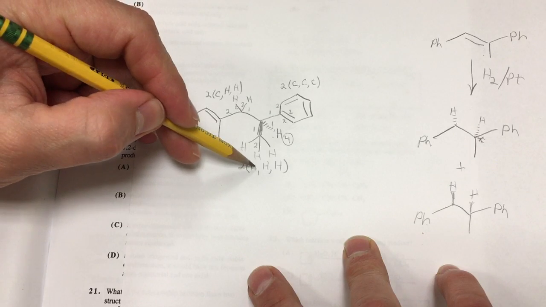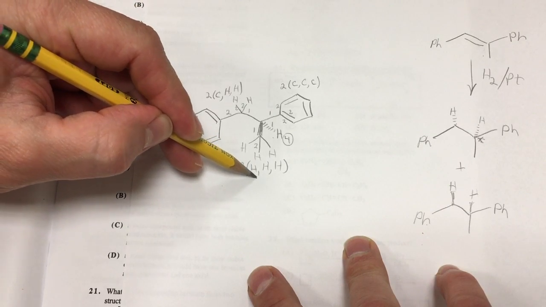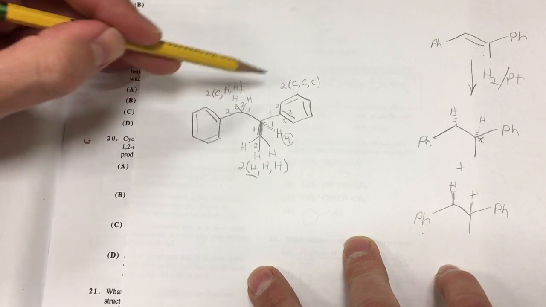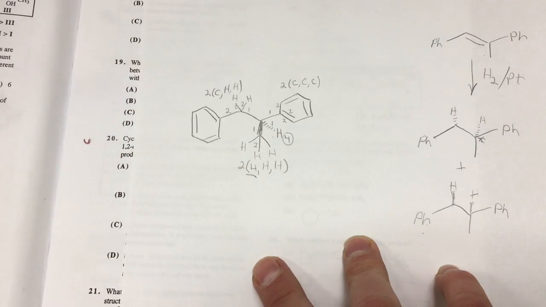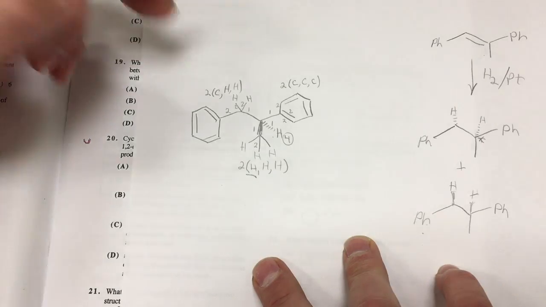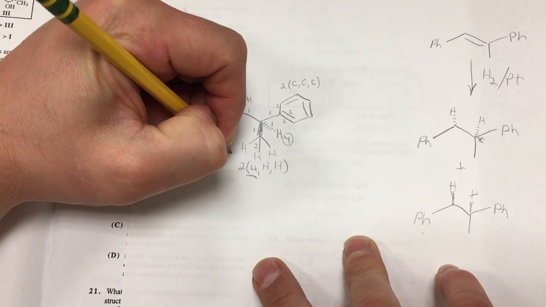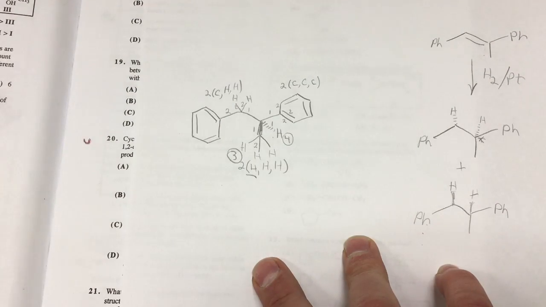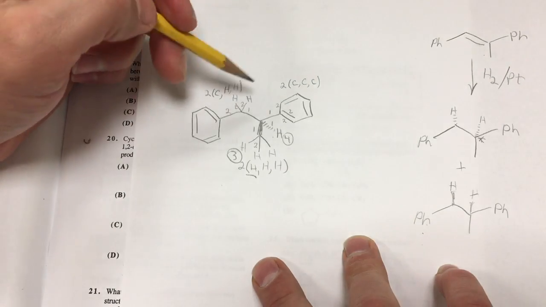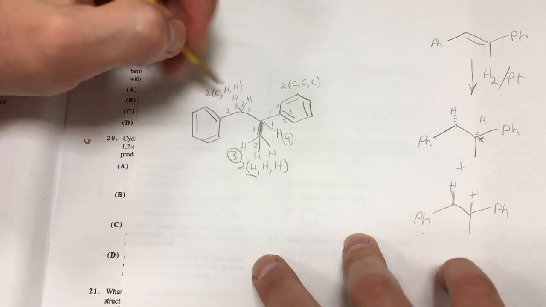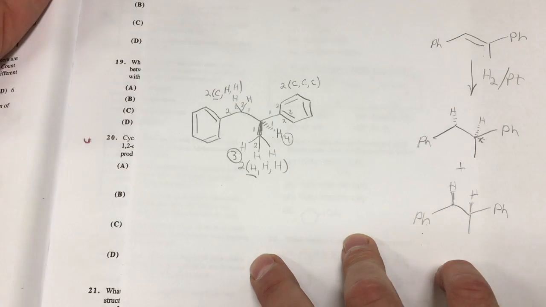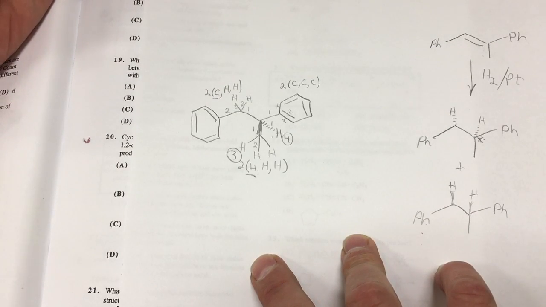Now we can see that this is the lowest priority in the first one of the list, because H is lower than both of these C's in the first position of the list. And so that is going to get priority number 3. Then here we have a comparison of these two. You always arrange a list listing the highest atomic number first.